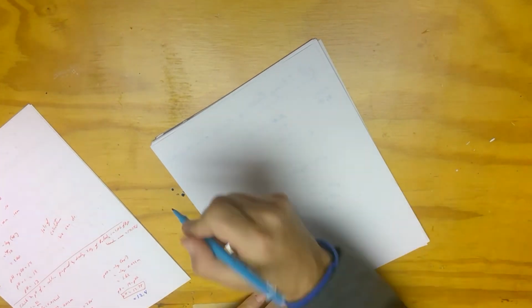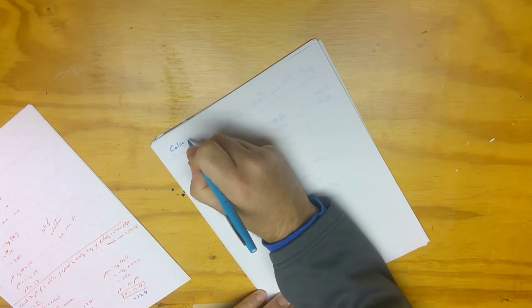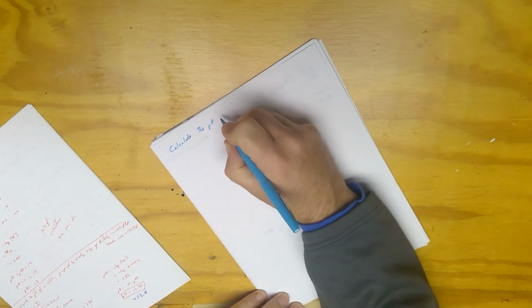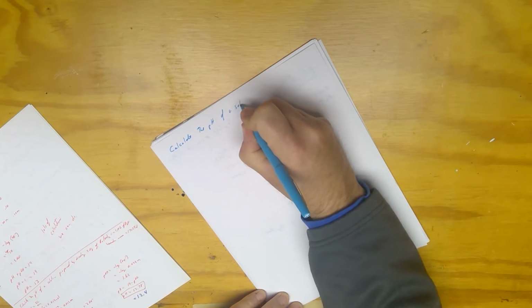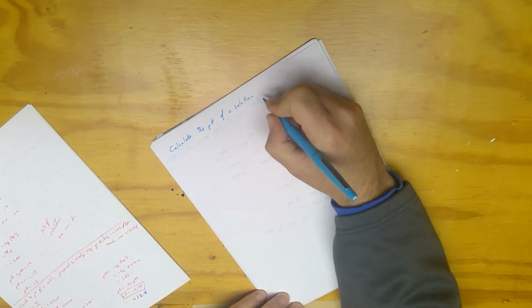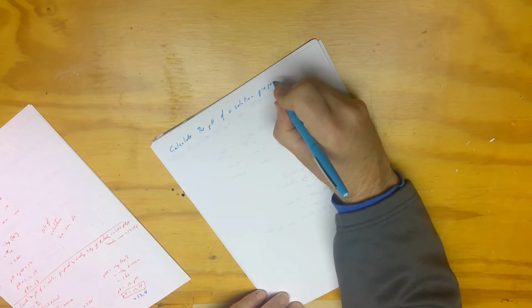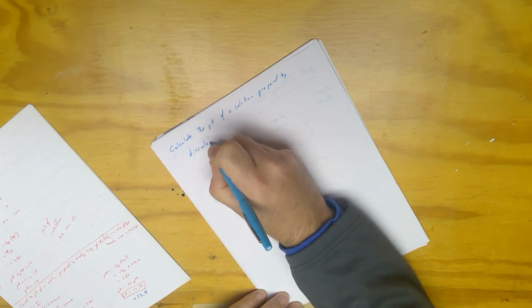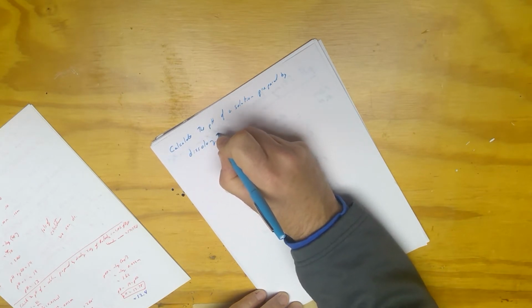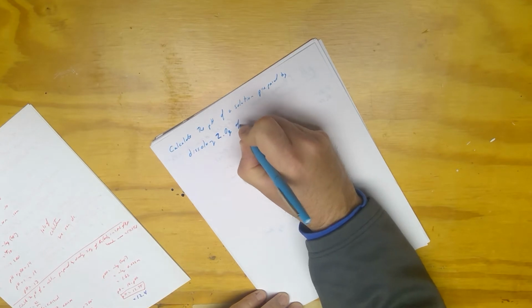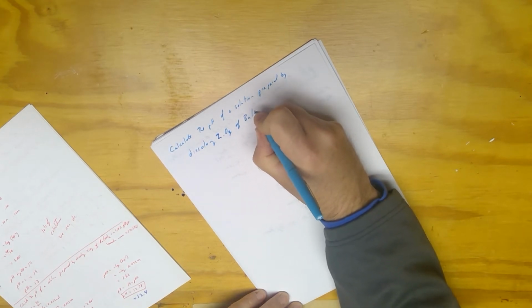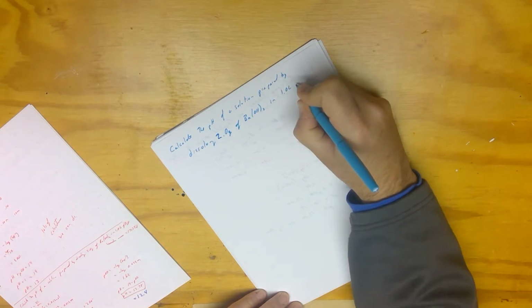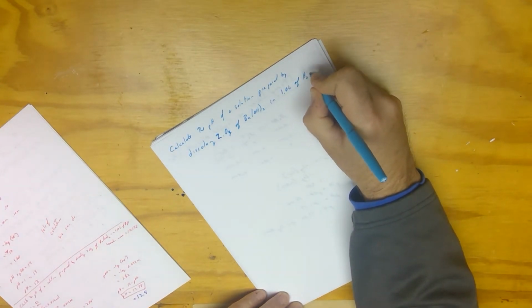Let's calculate the pH of a solution prepared by dissolving 2.0 grams of barium hydroxide in 1.0 liters of water.